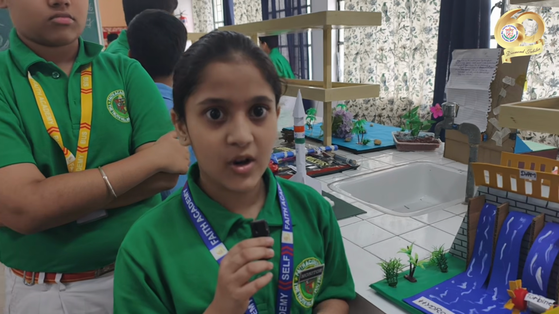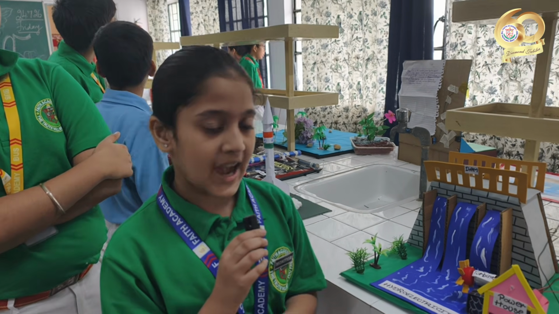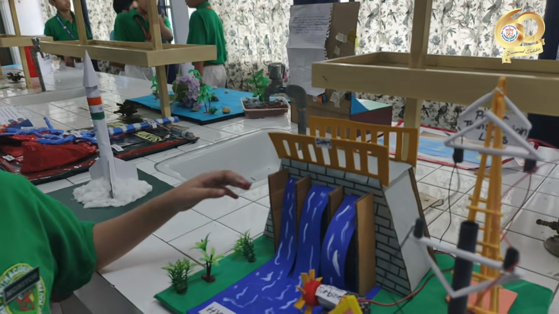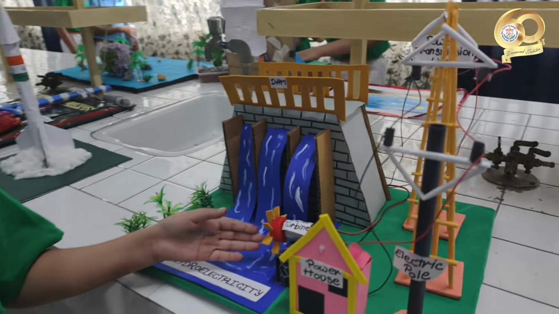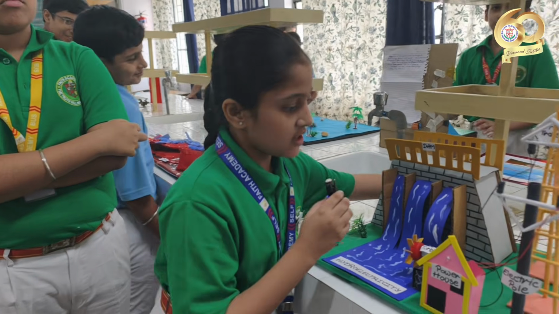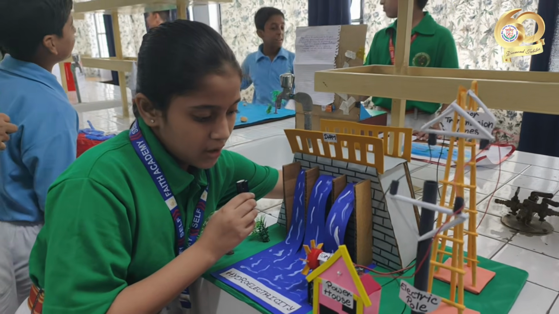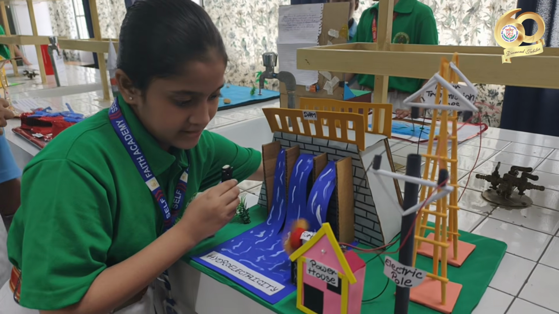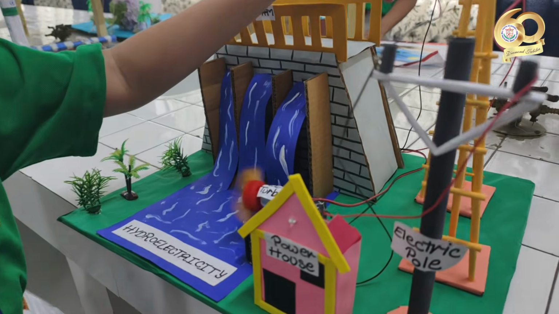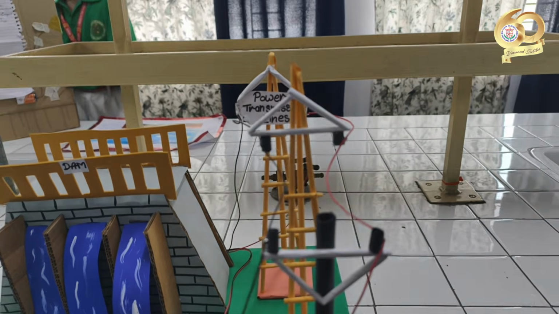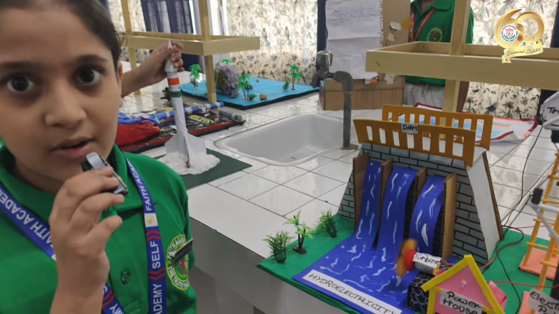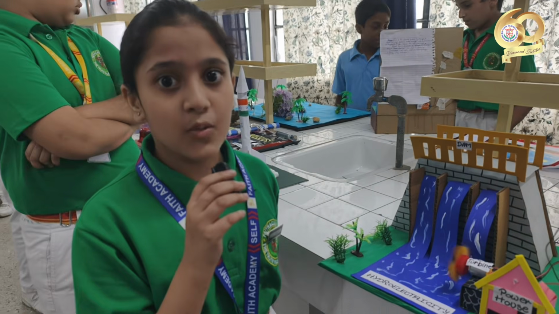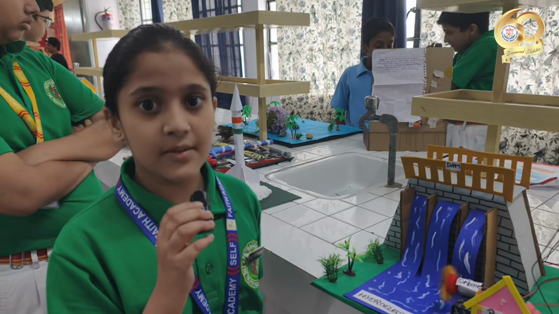I'm going to speak about hydroelectricity. Behind the dam, the water is stored. After that it flows through the pipes and then turns a turbine. Then the turbine runs a generator which produces electricity, and then through power lines it comes to a powerhouse and gives electricity to industries also. Hydroelectricity is electricity which is produced by water.